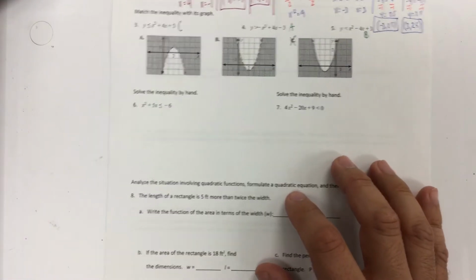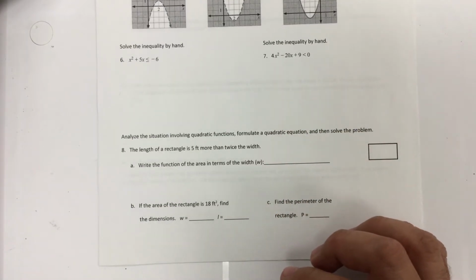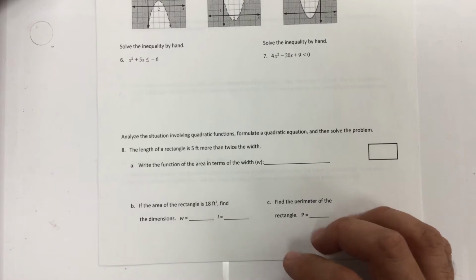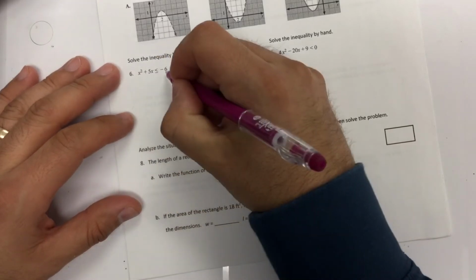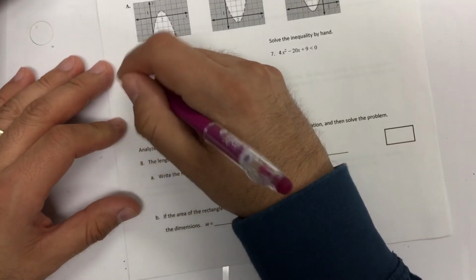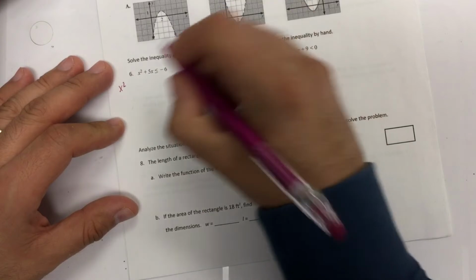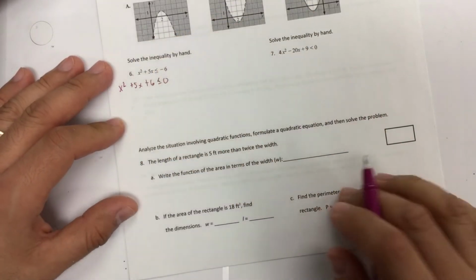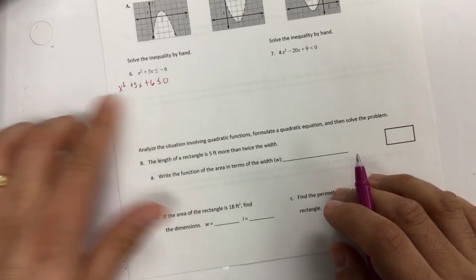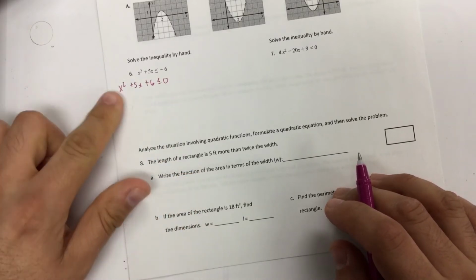All right, on to number 6, solve the inequality by hand. All right, so for this one, first, we need to make sure that it's set equal to 0. So we're going to add the 6 over. So let's go with x squared plus 5x plus 6 is less than or equal to 0. Standard form, no greatest common factor, not a special case. We're going to go to the x method.